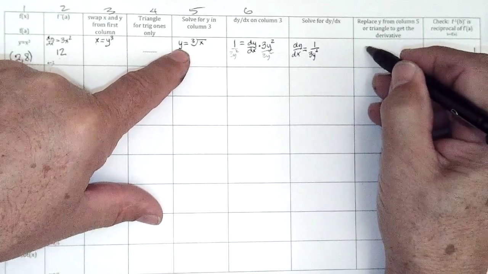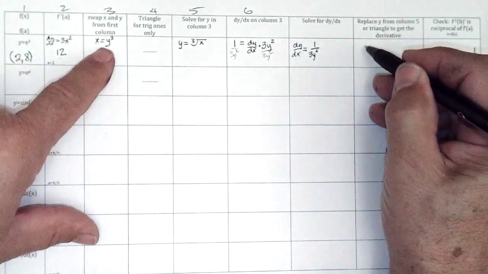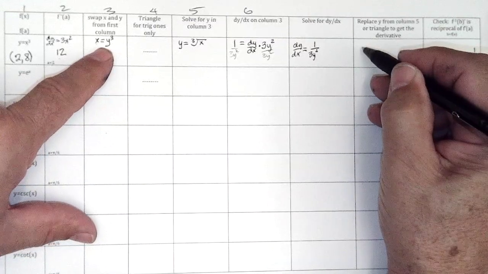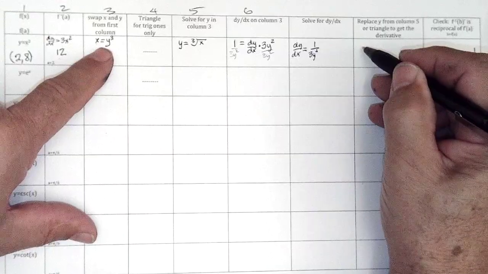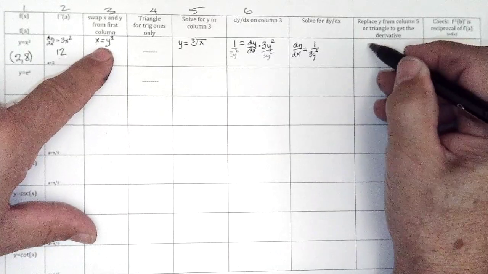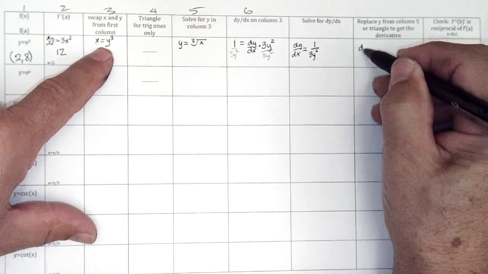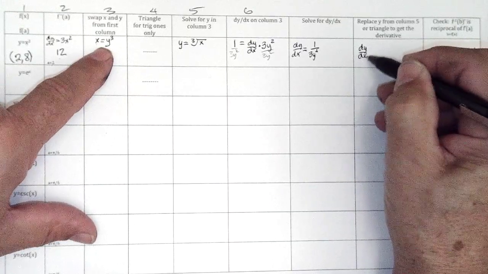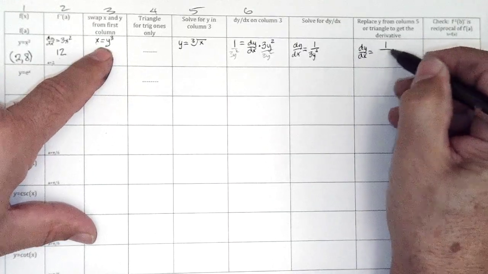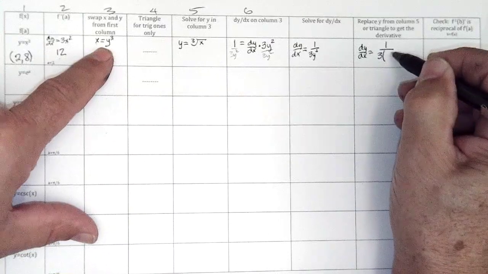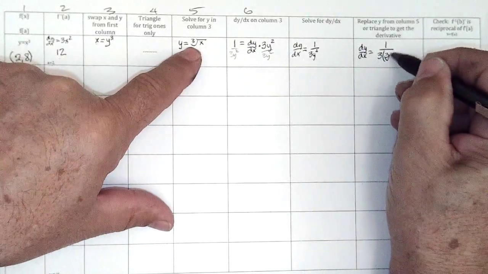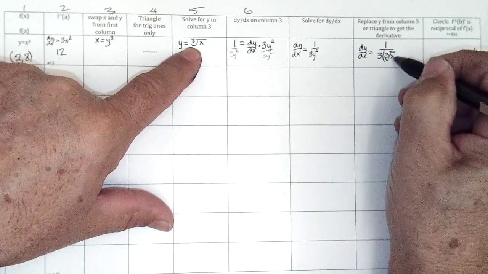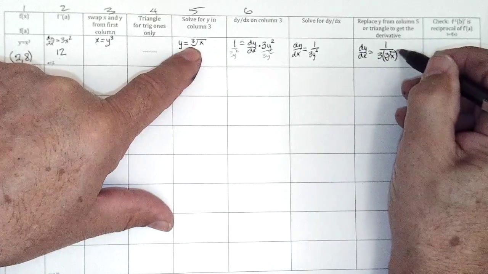And so I'm going to get dy dx is equal to 1 over 3 times y, which is the cube root of x, squared.